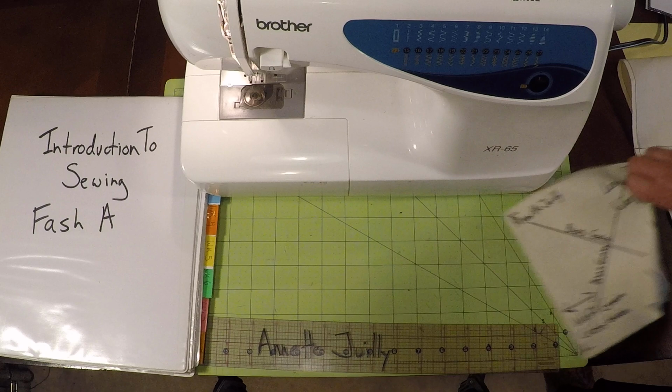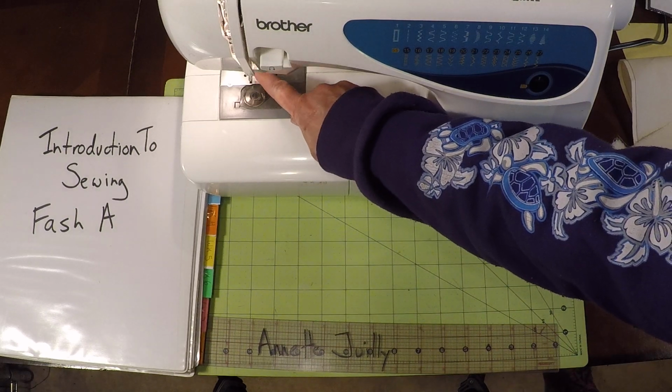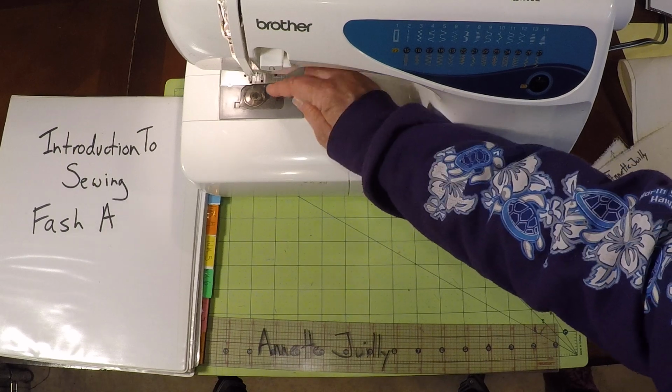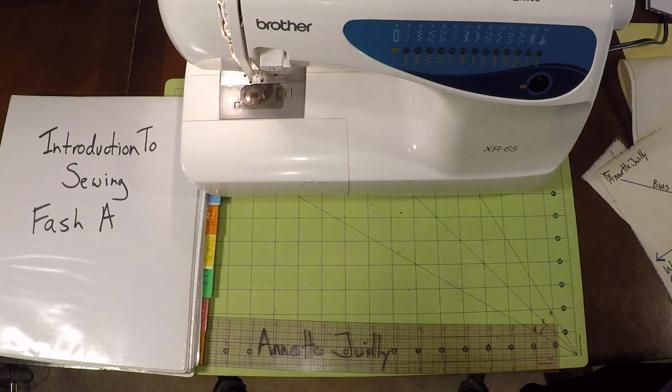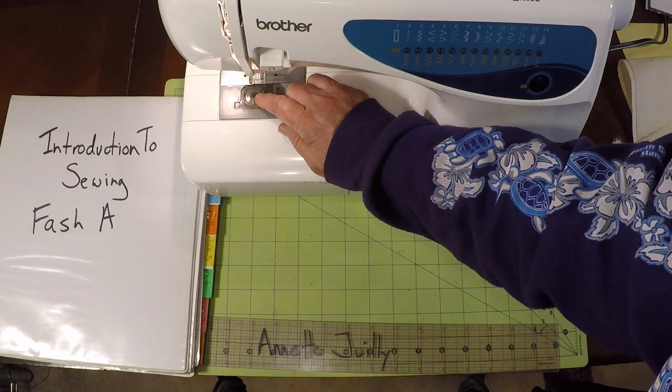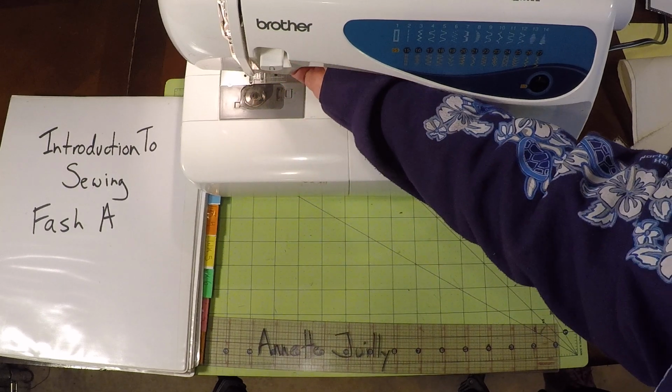Presser foot. We're back to the sewing machine. Here's our presser foot lever, our presser foot. The presser foot is the piece of the sewing machine that presses down on the fabric as it is moved by the feed dogs below. So the feed dogs below, the presser foot on top, the fabric's going to be moved through.